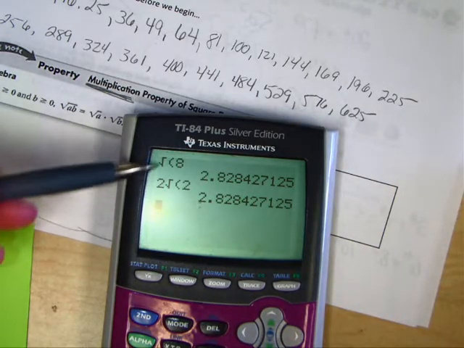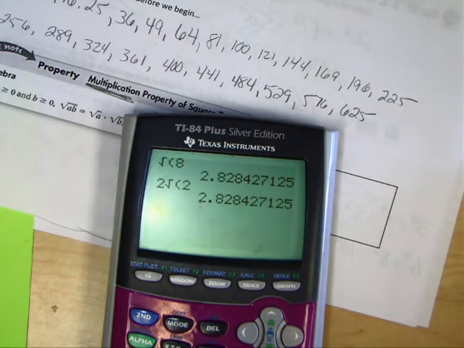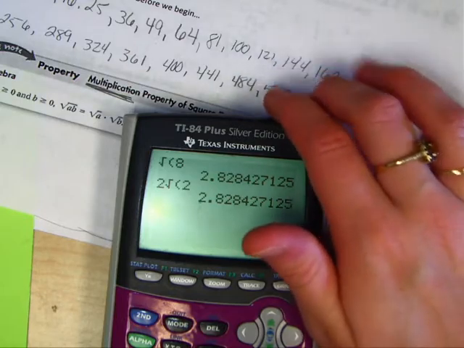Which one is more mathematically correct? The second one, because it's simplifying your square roots. This is a skill that you cannot forget once you leave this room.